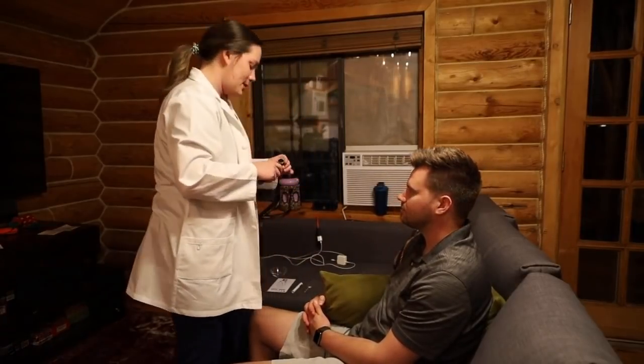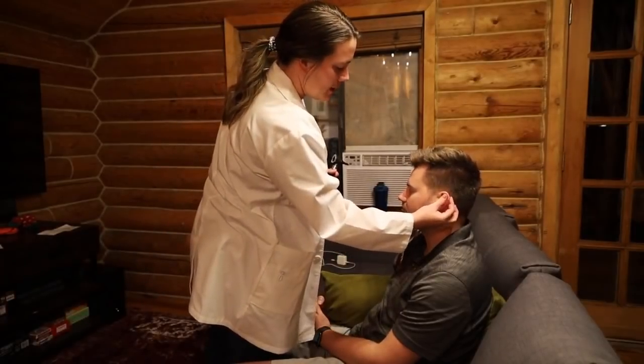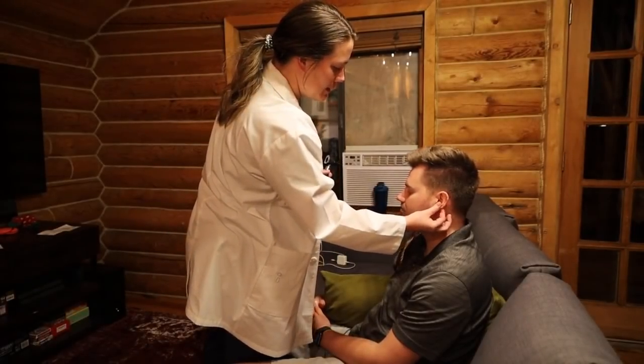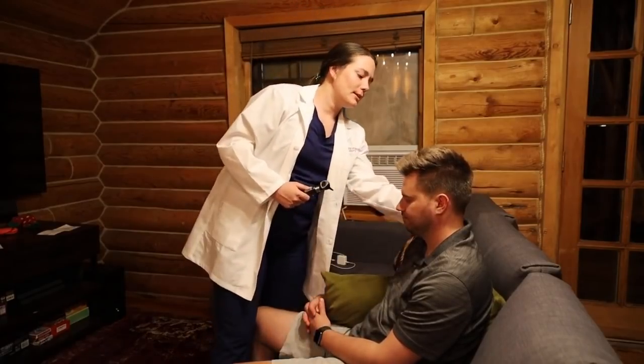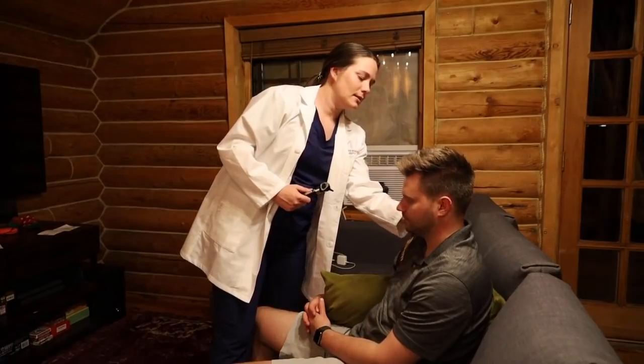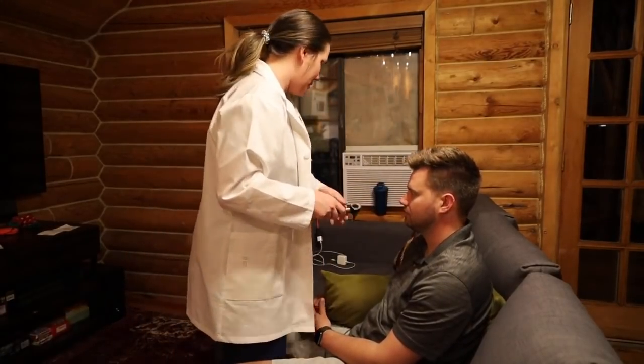Okay, I'm going to just take a look inside your ear. I'm first going to palpate. Is this causing you any pain on this side? No. On the outside of your ear? No. Now on this side? Nope. Okay, I'm going to take a look inside your ear.